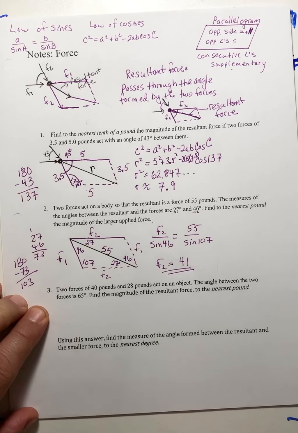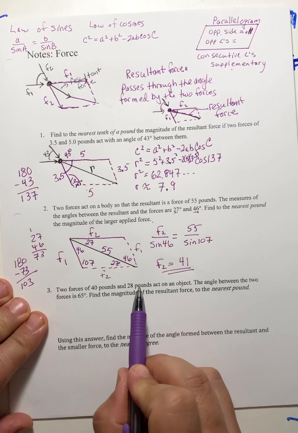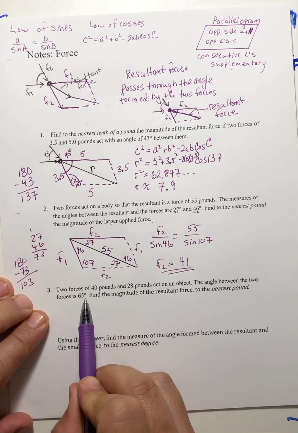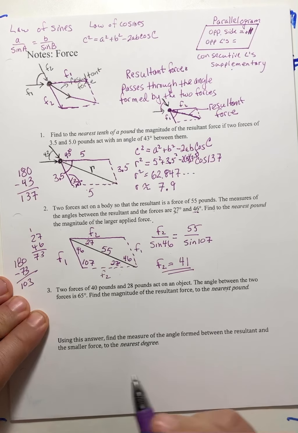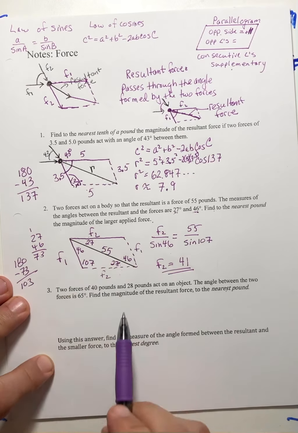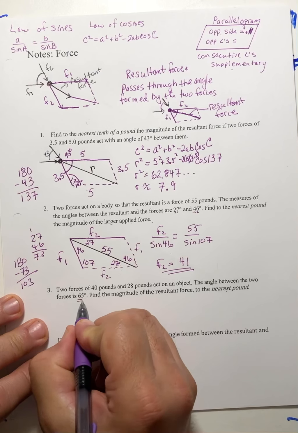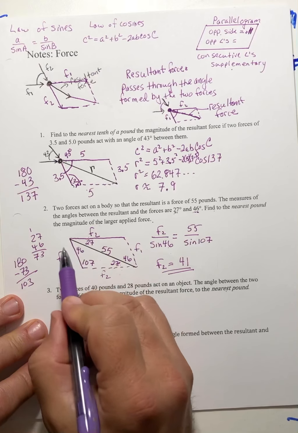All right, last question, 3. Two forces of 40 pounds and 28 pounds act on an object. The angle between the two forces is 65 degrees. Find the magnitude of the resultant force to the nearest pound. Okay, so classic, this is just like question number 1. Again, this angle is acute, so when I draw my parallelogram, I'm going to make this up here my acute angle.